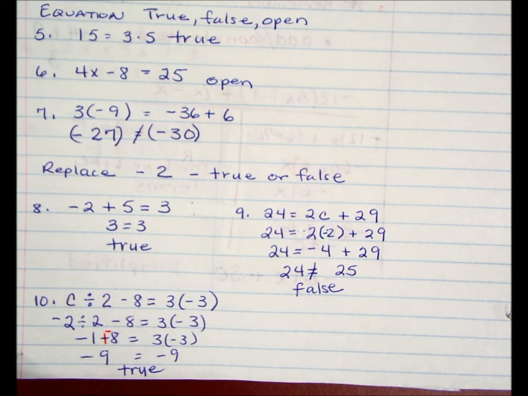In number 9, it said 24 is equal to 2c plus 29. So my new equation was 24 is equal to 2 times negative 2 plus 29. 2 times negative 2 is equal to negative 4. And negative 4 plus 29 is actually equal to 25. So 24 does not equal 25, so that one is false.